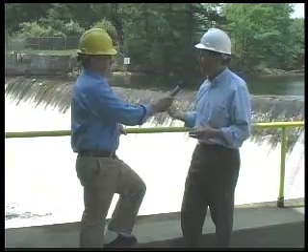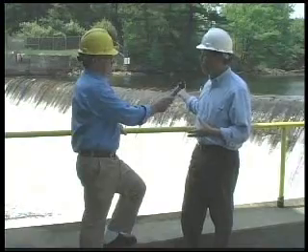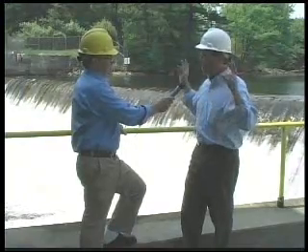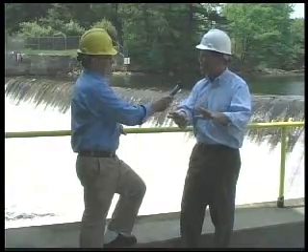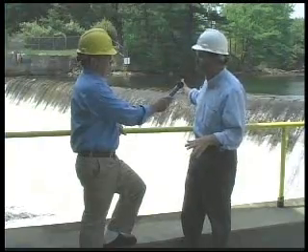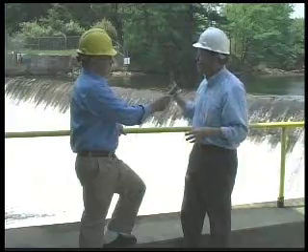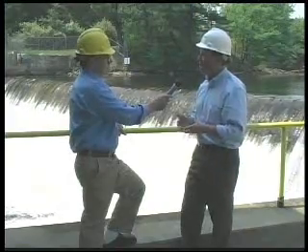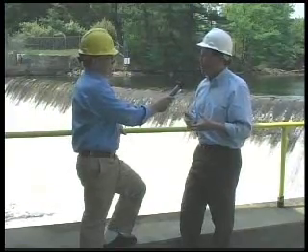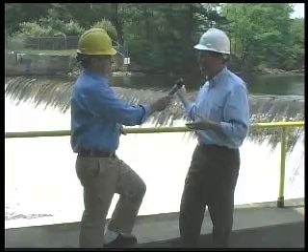This dam, if it were to fail today, what we call a sunny day failure, it would not cause that much damage downstream. I mean, you'd have a wall of water for sure, and you'd have some overtopping of some streets down in Manchester.